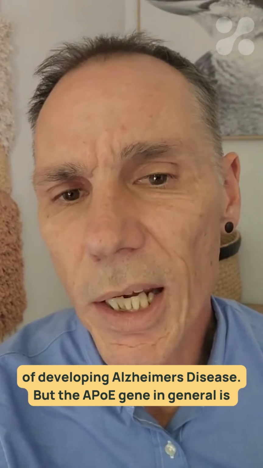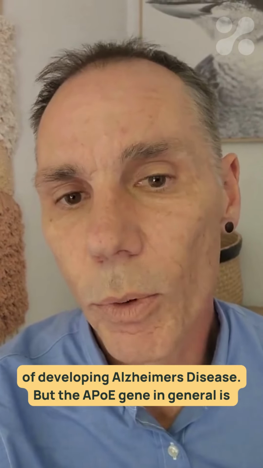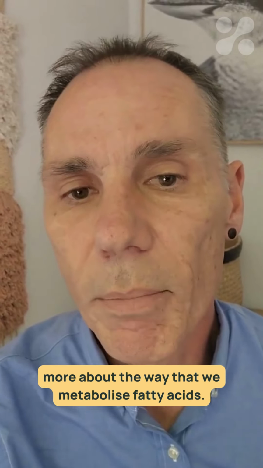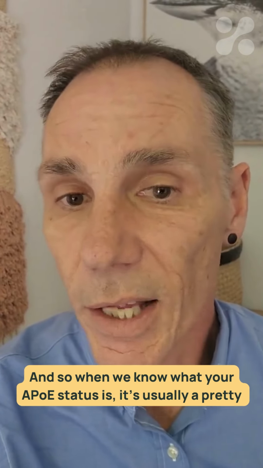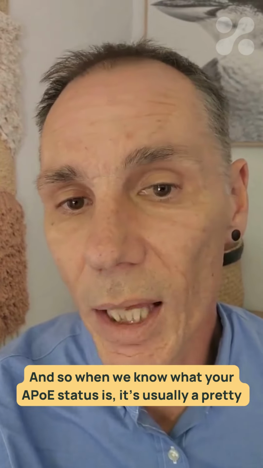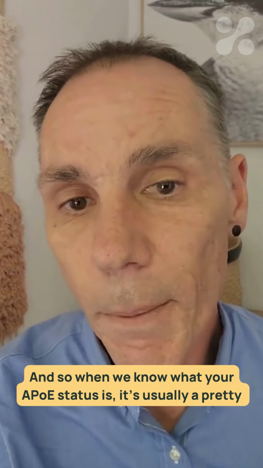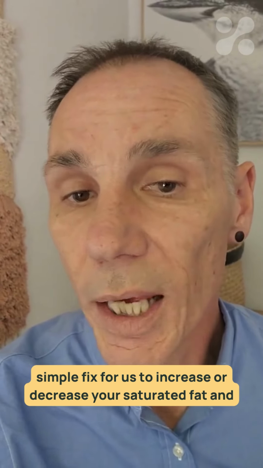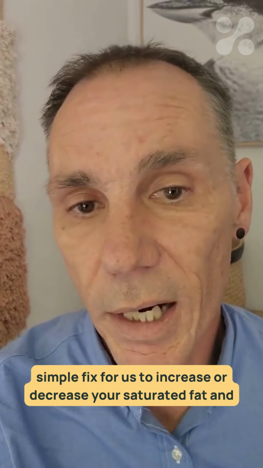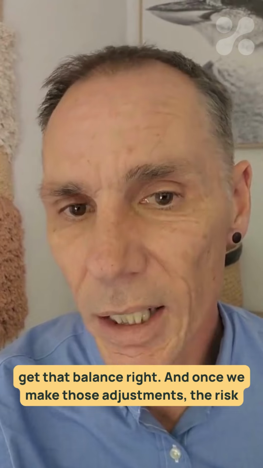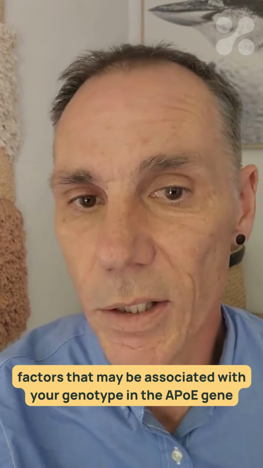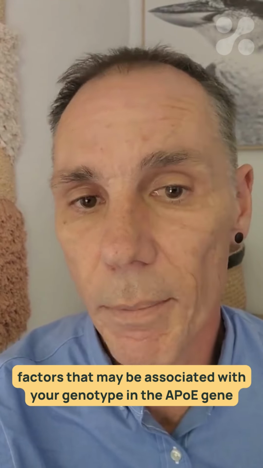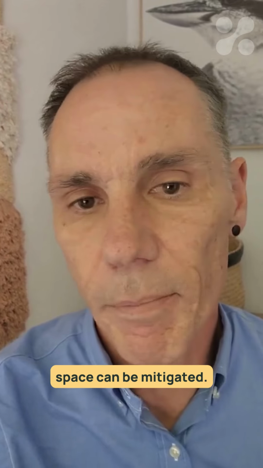But the APoE gene in general is more about the way that we metabolize fatty acids. And so when we know what your APoE status is, it's usually a pretty simple fix for us to increase or decrease your saturated fat and your omega-3 fatty acids and polyunsaturated fatty acids and get that balance right. And once we make those adjustments, the risk factors that may be associated with your genotype in the APoE gene space can be mitigated.